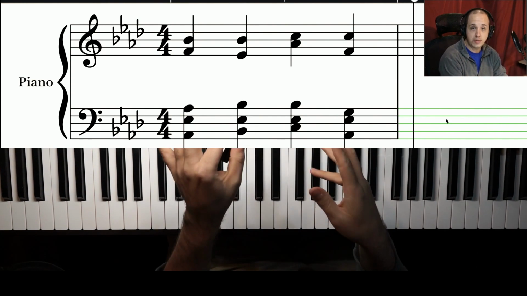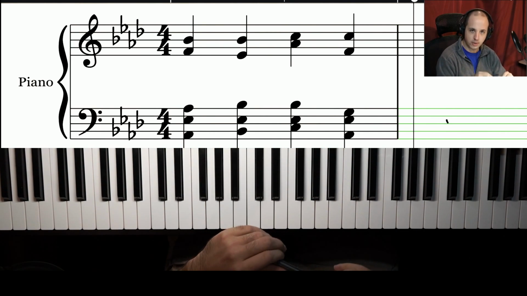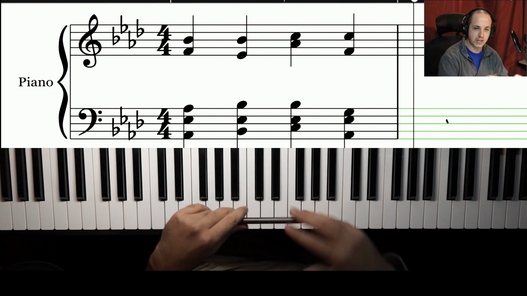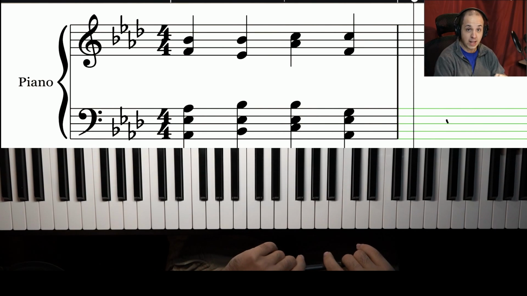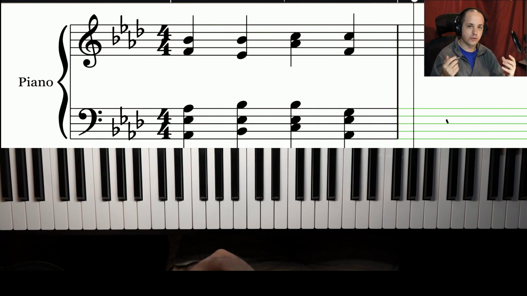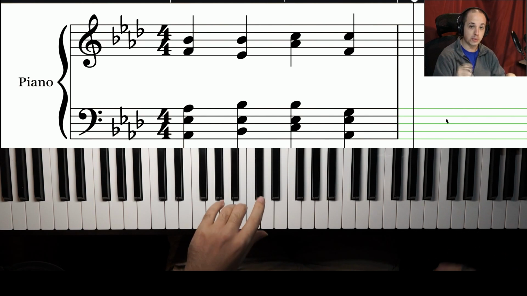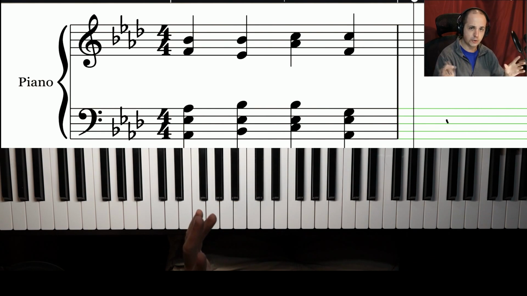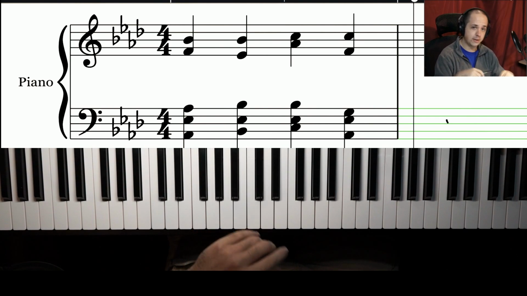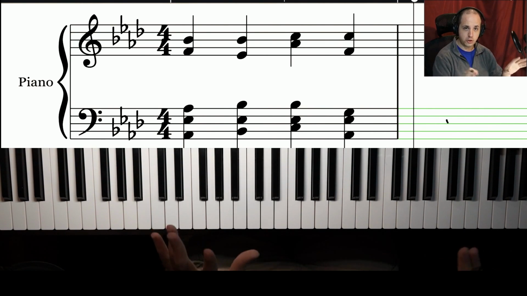Okay, so you're looking at something like this and you're like, man, there is a lot going on there. Obviously, there's music out there where even a lot more goes on. So you can read intervals in two ways, more than two ways, but two basic ways: from left to right in a melodic sort of way, or up and down in a harmonic sort of way. So let me show you what I mean.